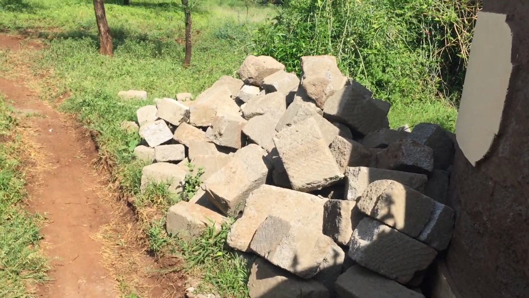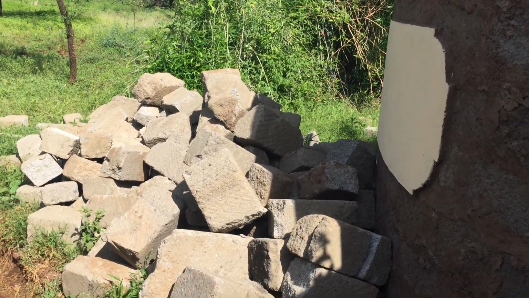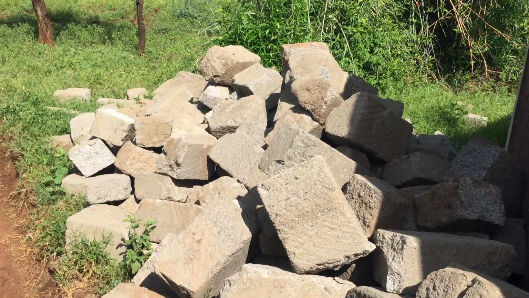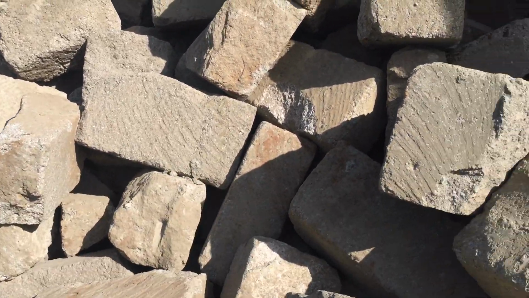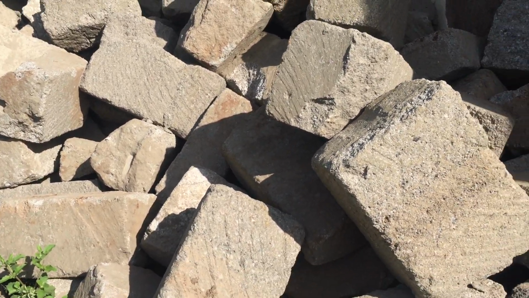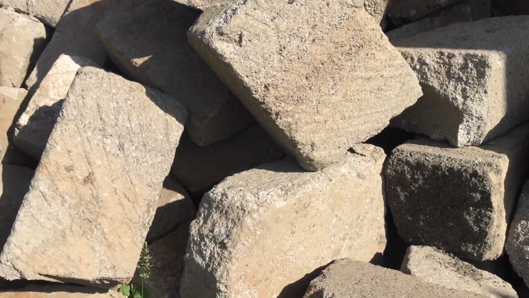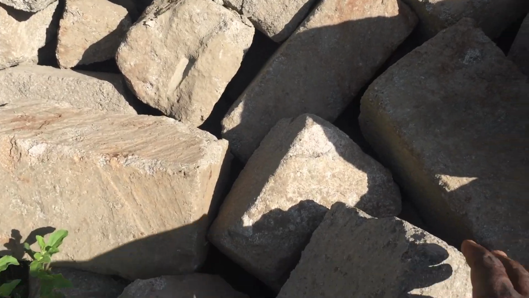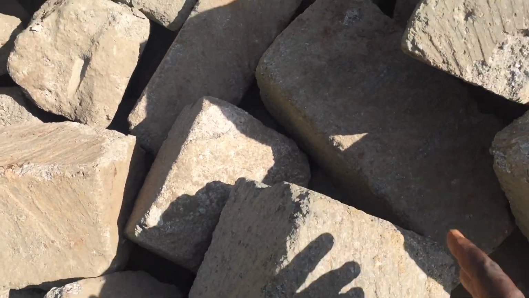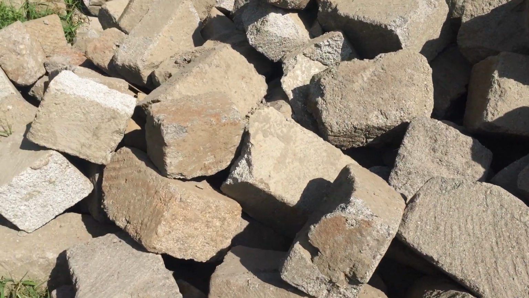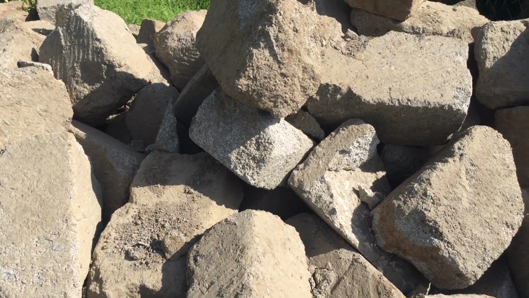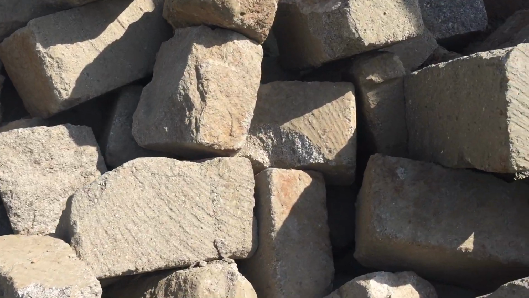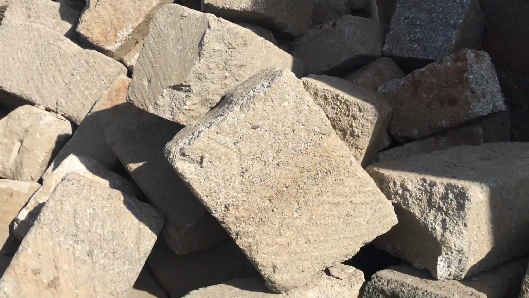This is my main gate, and here they are. These are basically what they call rejects, but what I try to do is select the ones which are a bit more square, so that I could use them and tweak them into becoming a structure.